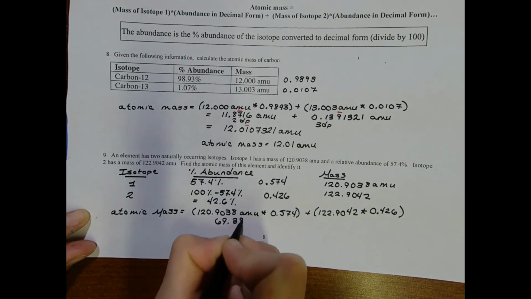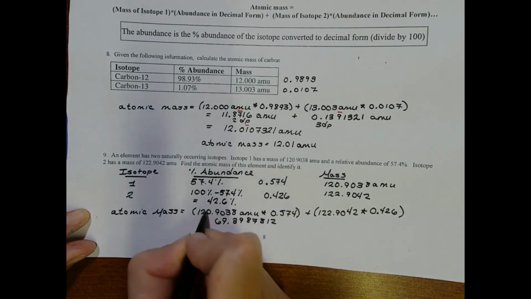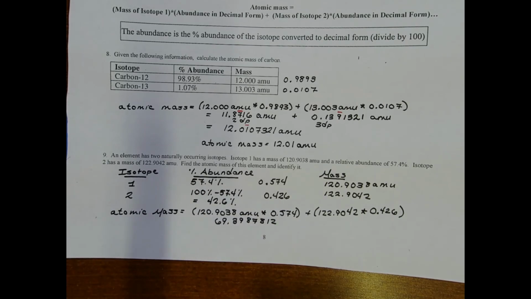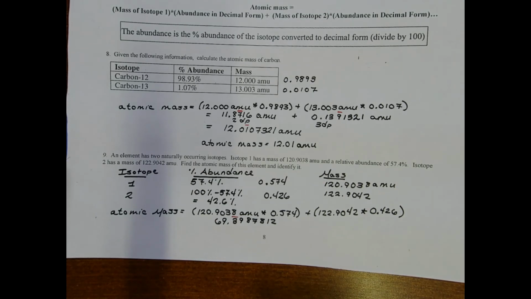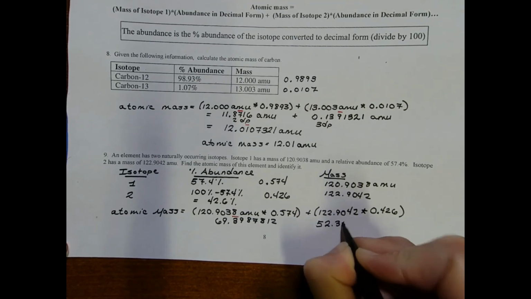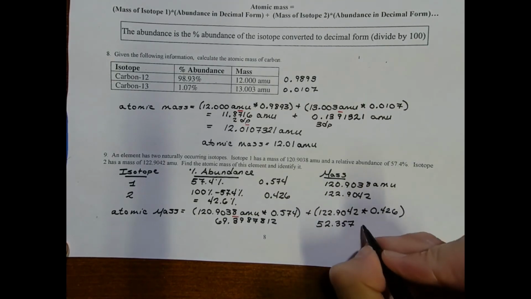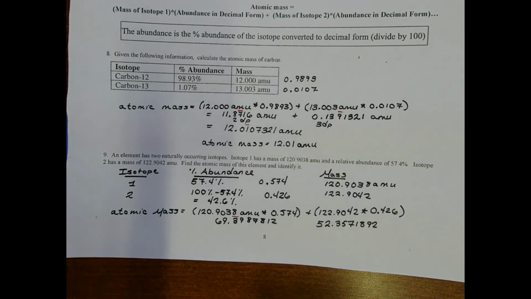And I do want to do some analysis of the sig figs here. So 7 sig figs and 3 sig figs. So I'll just put a little mark there. Over here I get 52.3571892. Again, just 3 sig figs.